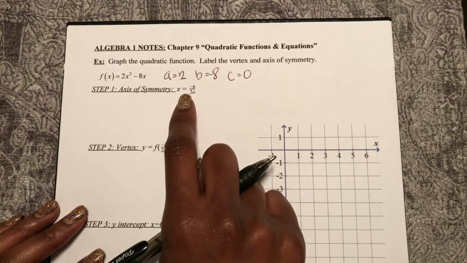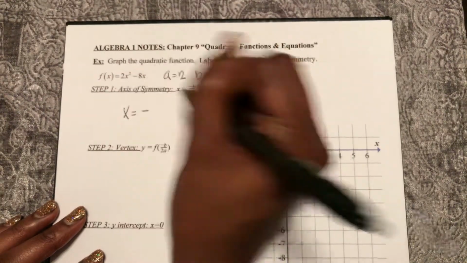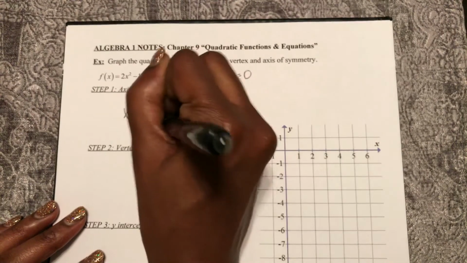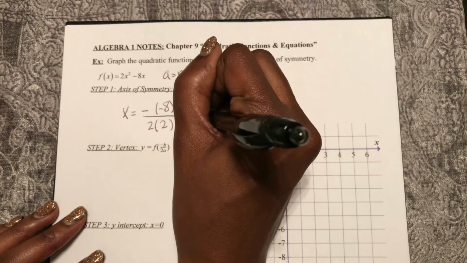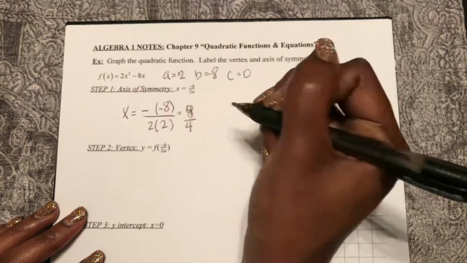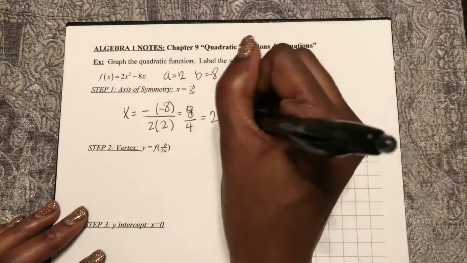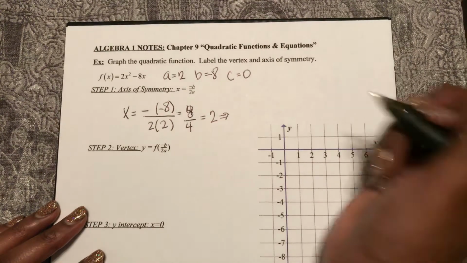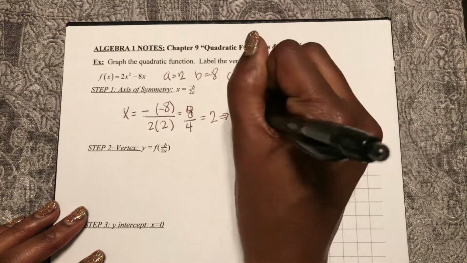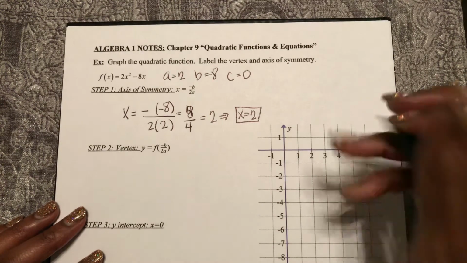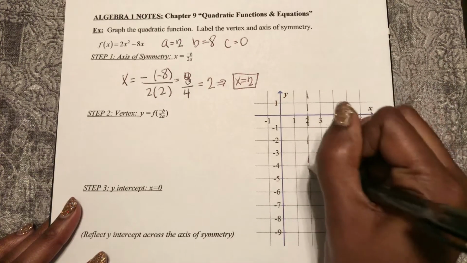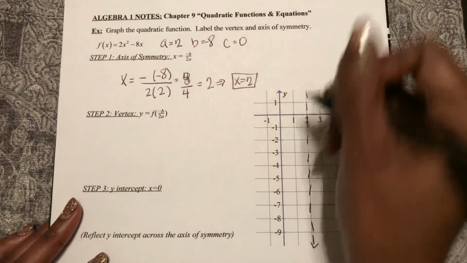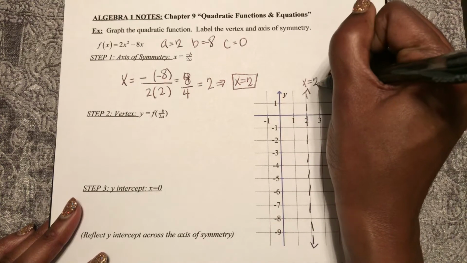So to find my axis of symmetry, x is negative b over 2a. So x equals negative 8 over 2 times 2. Negative negative 8 is 8 over 4, and 8 divided by 4 is 2. So that makes our axis of symmetry x equals 2. So that is going to be the vertical line here, and I'll label that x equals 2.